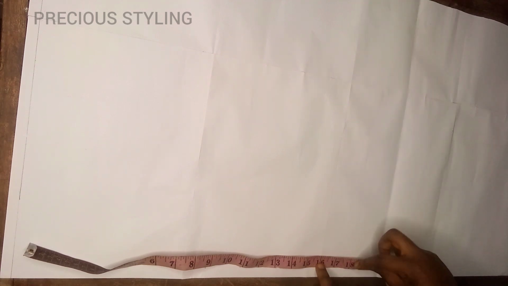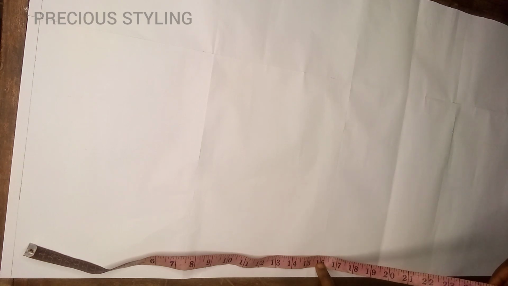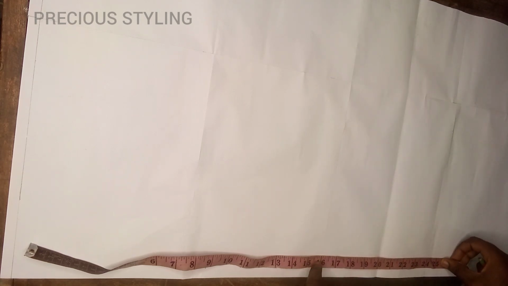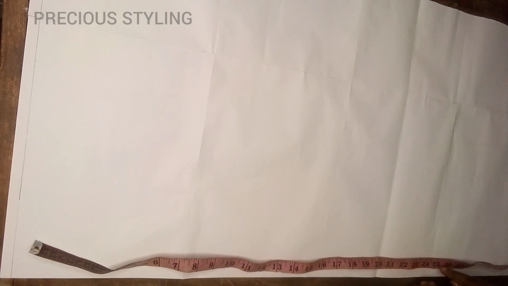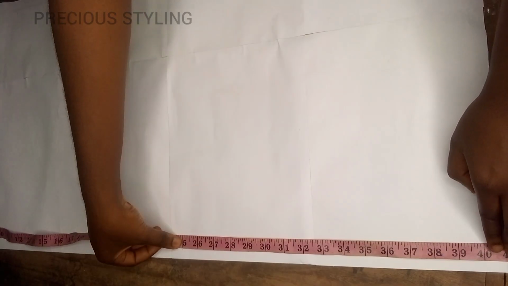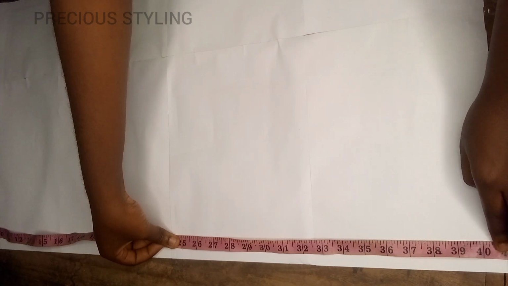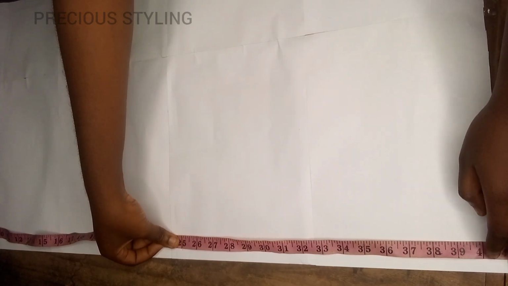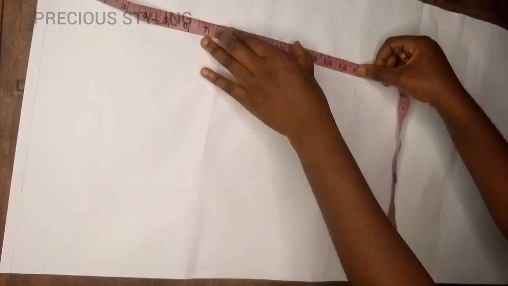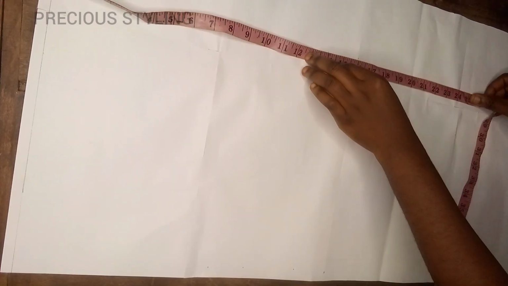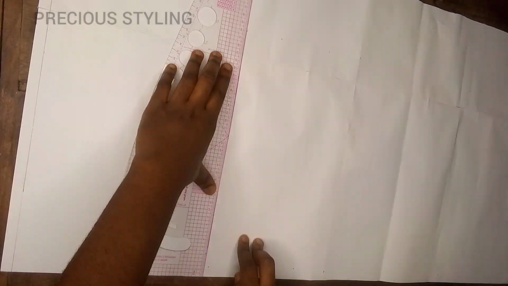I also went down to mark my shoulder to my hip at 25 inches. And finally, my shoulder to my knee line at 41 inches, which is also going to be my hemline, and that falls at the end of my pattern paper. Now I would repeat similar measurements at the other side of my pattern paper so I can connect both points by ruling a line.